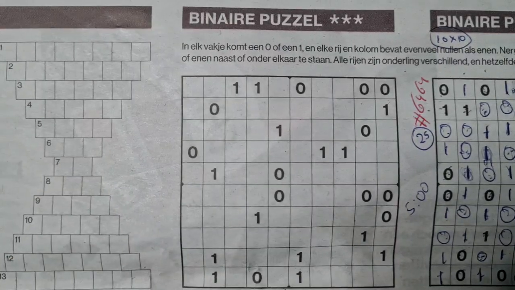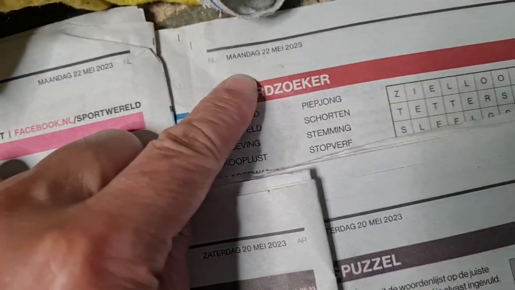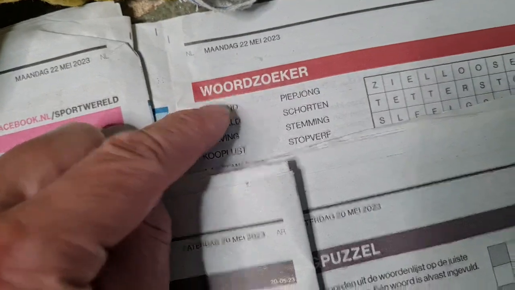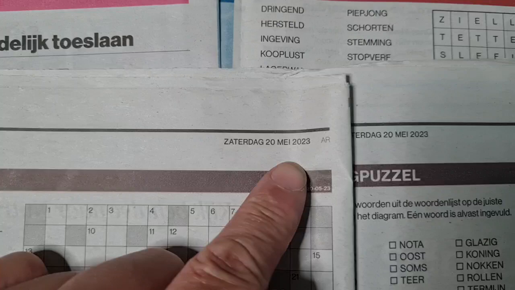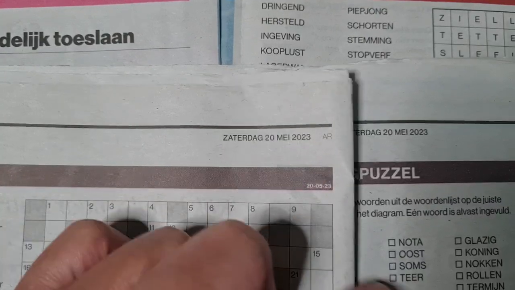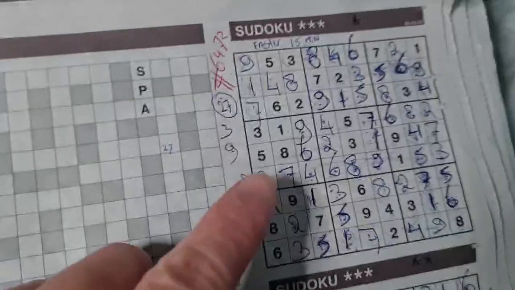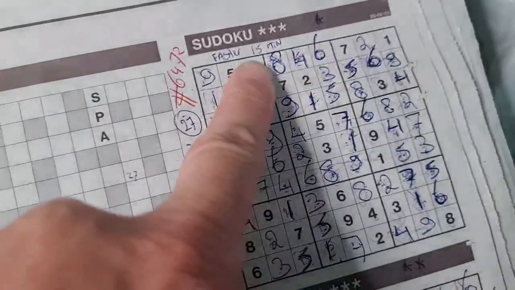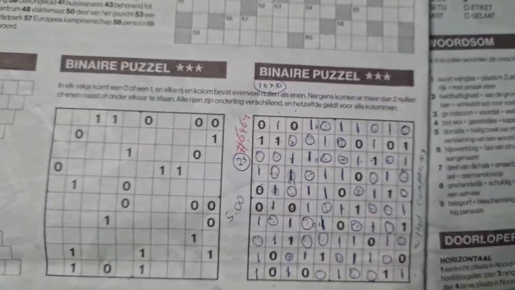Welcome back with the second puzzle in this puzzle page. Not in today's newspaper on Monday, May the 22nd, 2023. No, it's the edition of the weekend, Saturday, May the 20th, 2023. And I've already solved one puzzle. That's the Sudoku with 1 star. Not actually 3 stars. It's time now for the binary.